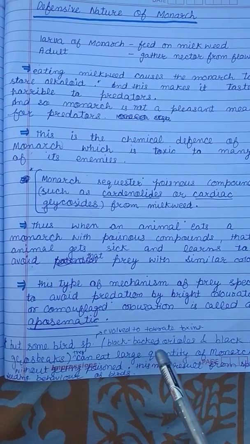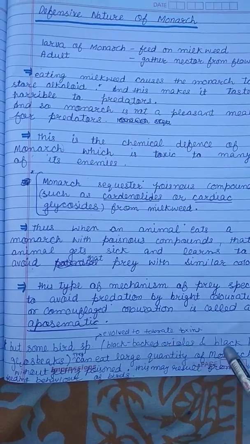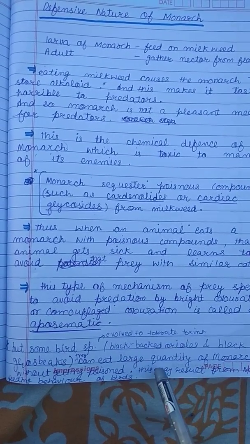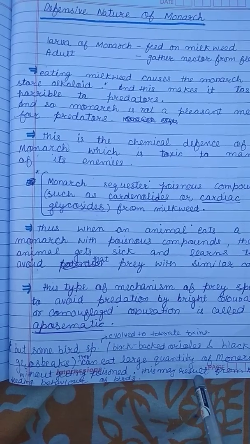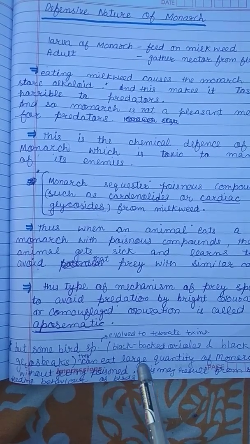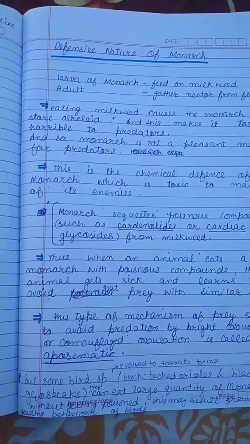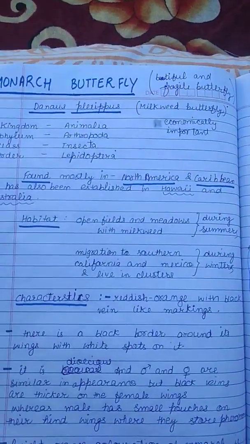And it has been found that this toxin toleration in the birds results from the specific feeding behavior of the birds. This is all about the monarch butterfly defensive mechanism, life cycle, and the basics.